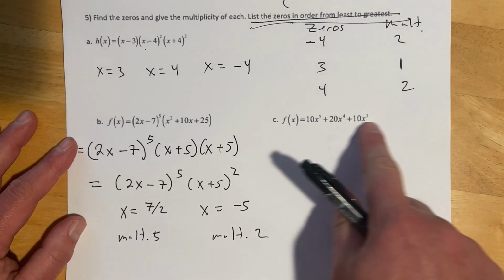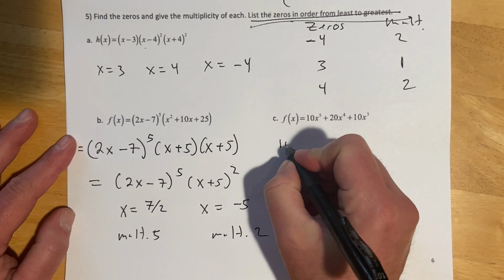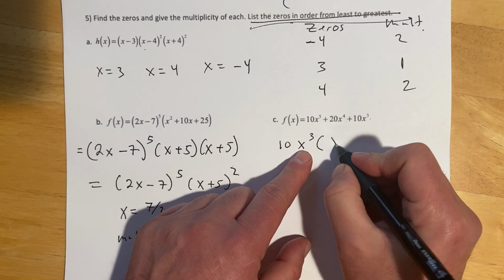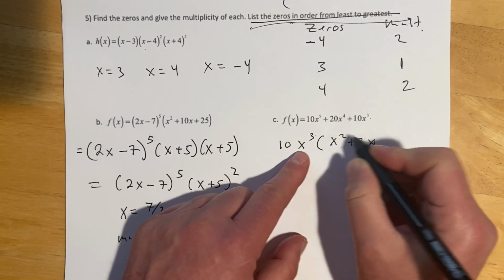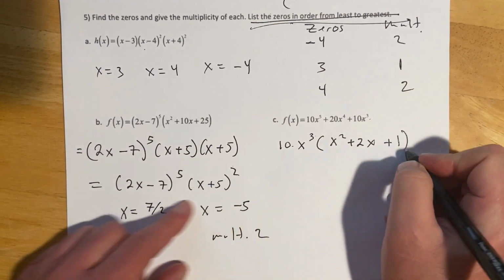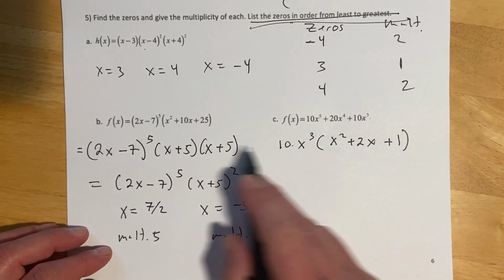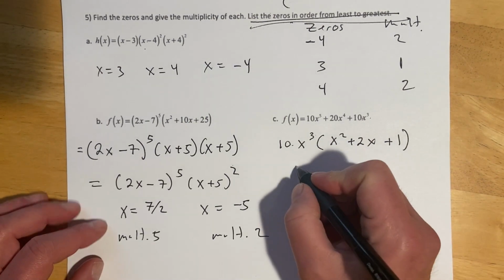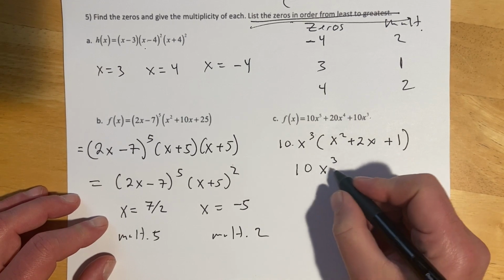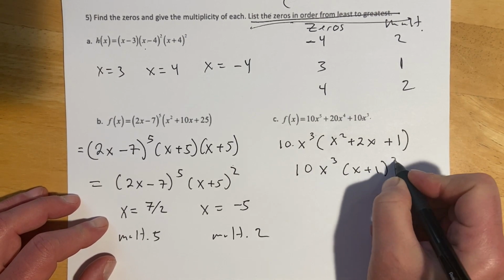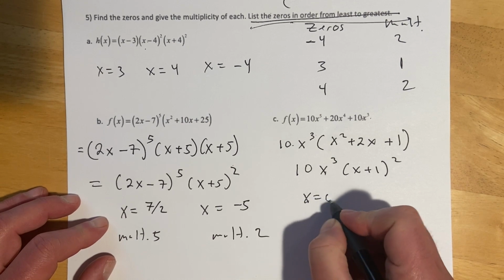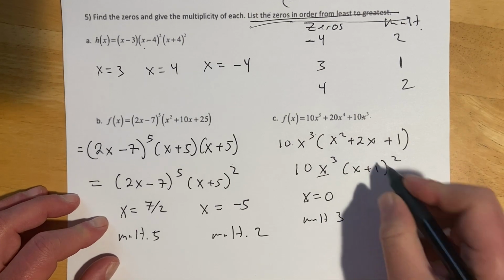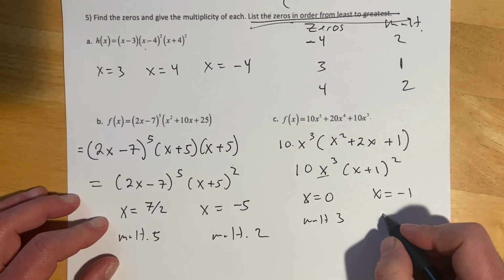This example, here we are not factored, so we would need to do that. So 10x cubed appears to be my common factor, and that's going to leave me x squared plus 2x plus 1 right there. And then this is another one of those trinomial squares, like this one multiplies to 1, adds to 2, would be (x plus 1)(x plus 1). So I'll write that as 10x cubed and then (x plus 1) squared. So this is x equals 0, and that's multiplicity 3. X equals -1, and then multiplicity 2.